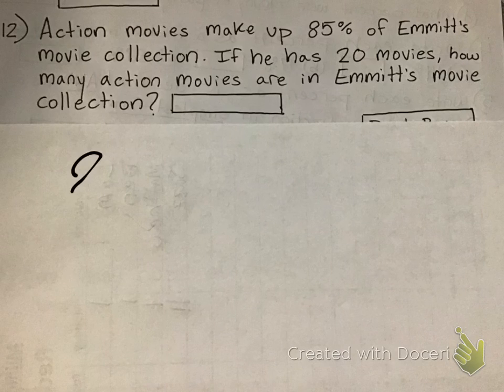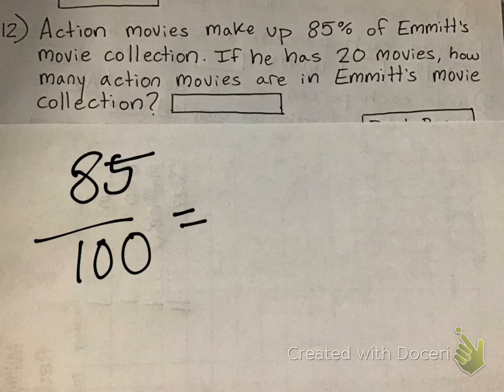Action movies make up 85% of Emmett's movie collection. If he has 20 movies, how many action movies are in his collection? Is 20 the part or the whole, Nathan? The part. Who thinks it's the part? Raise our hands. Wait, what? Who thinks it's the whole? Raise our hands. It is the whole because he has 20 movies.